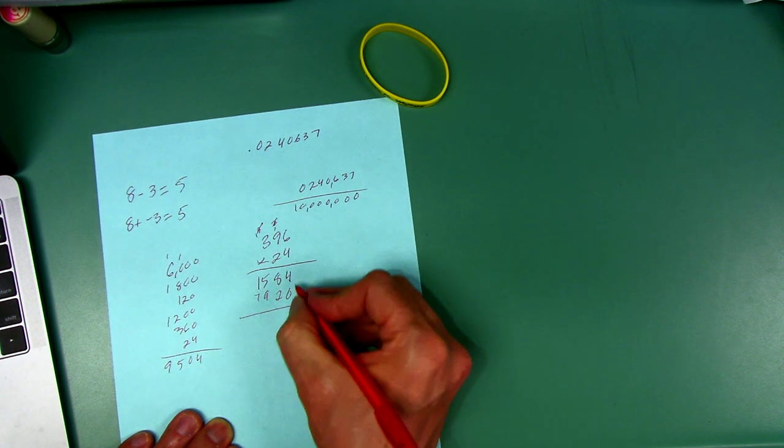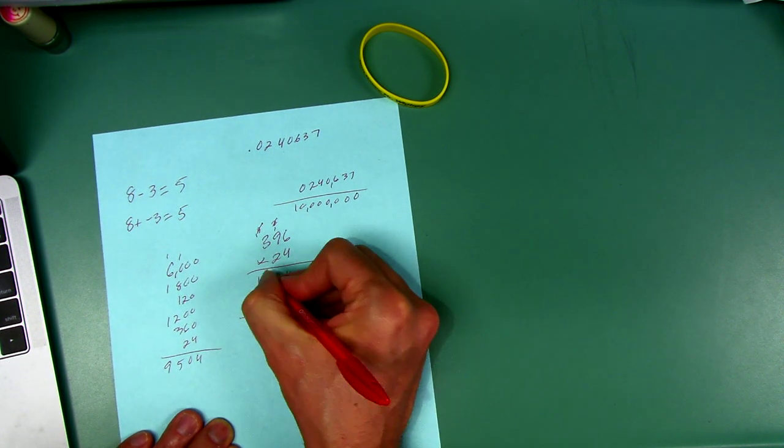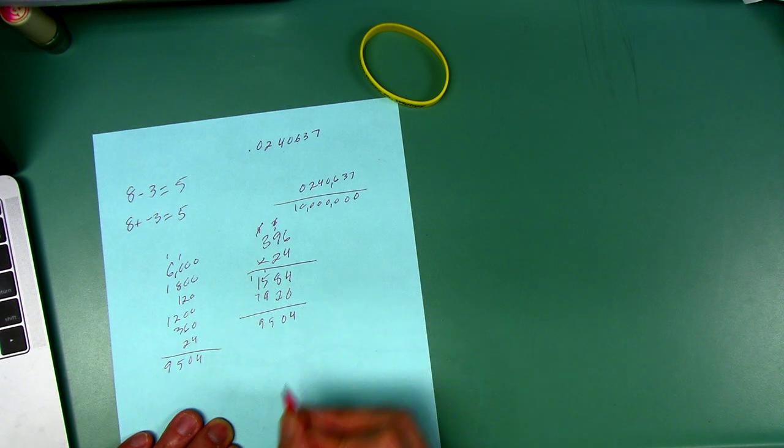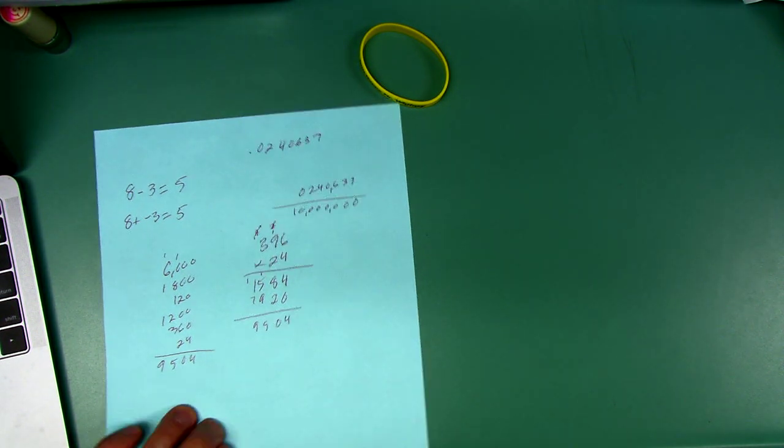All right, and here we go. 4, 10. Carry the 1. 15, carry the 1, 9,504. Boom, we did it right.